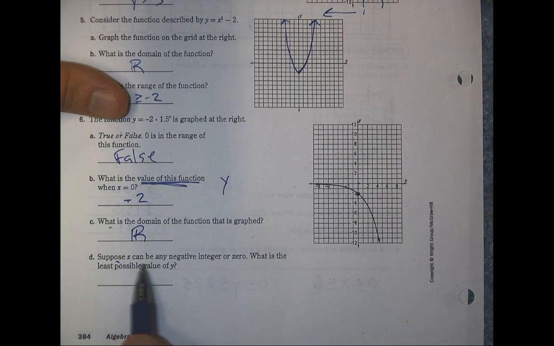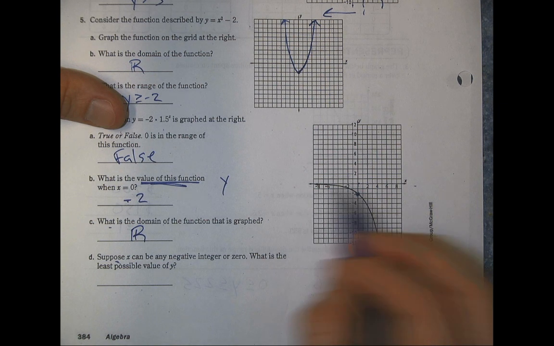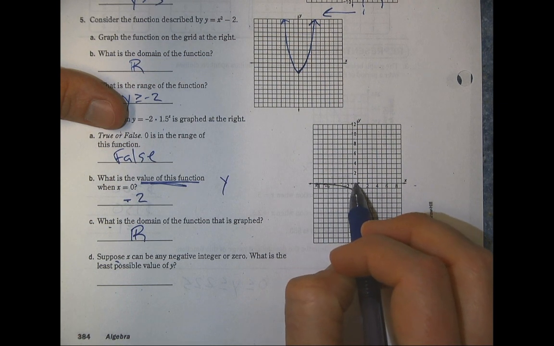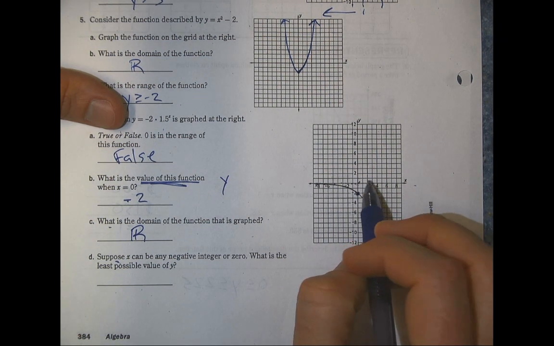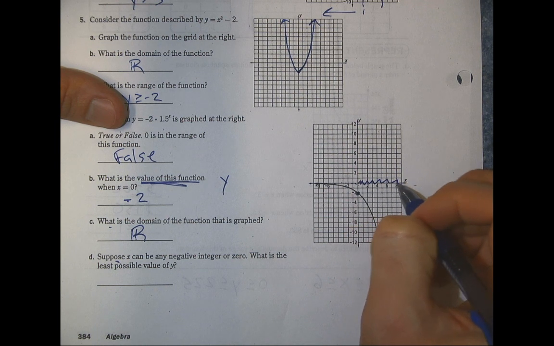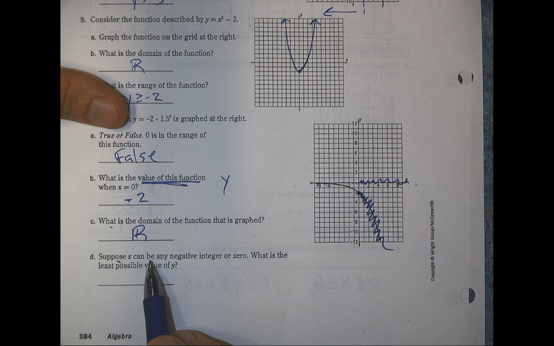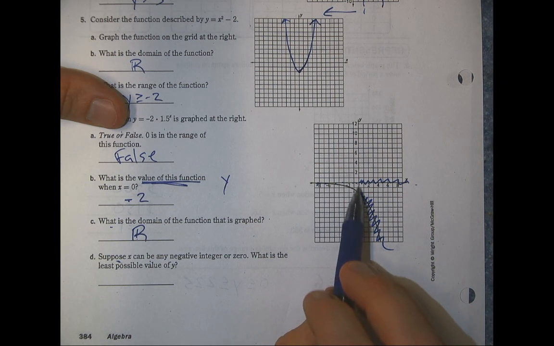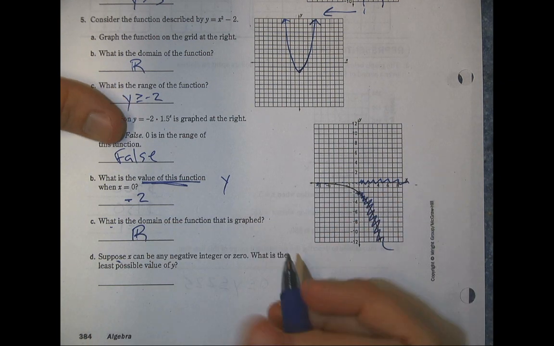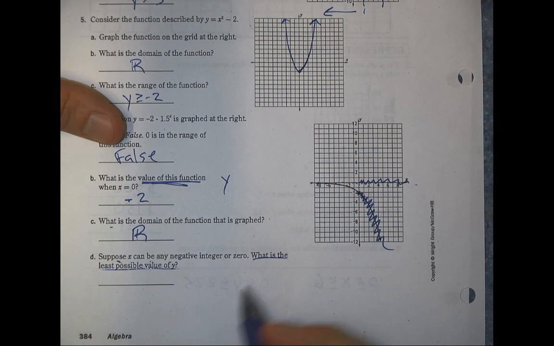And then it says suppose x can be any negative. So x, we're talking about any negative number or 0, but that's it. So no positives. So we're not looking at any part of the function in the positives. X can only be a negative number or 0. So in that case, what is the least possible value of y?